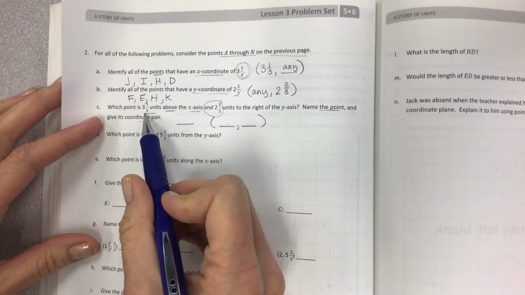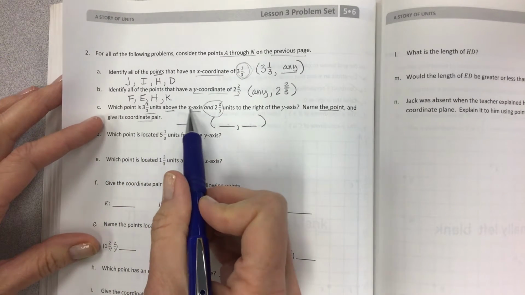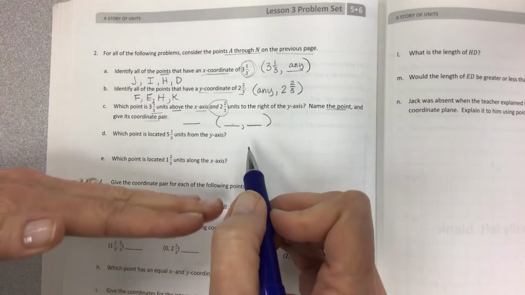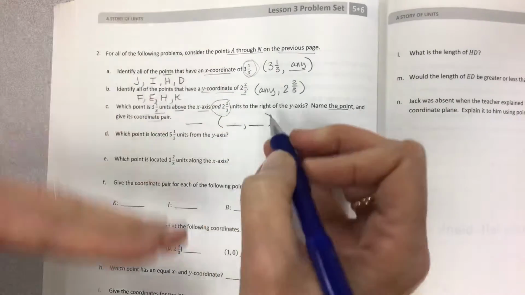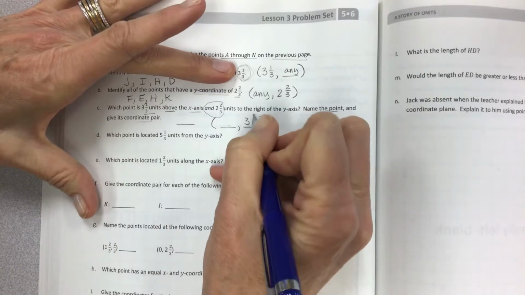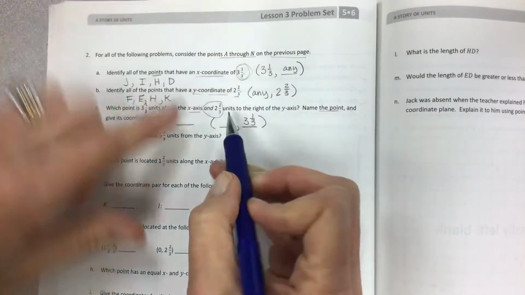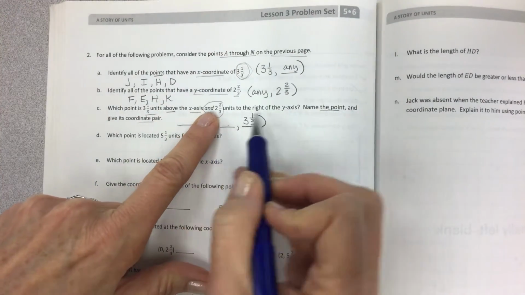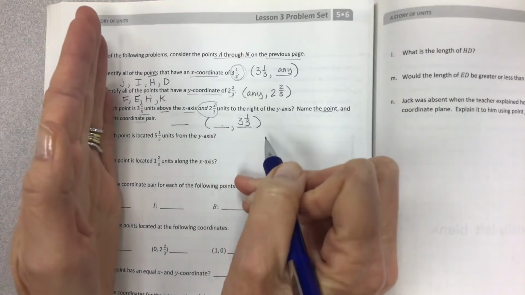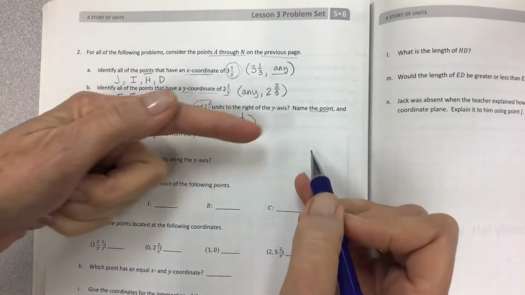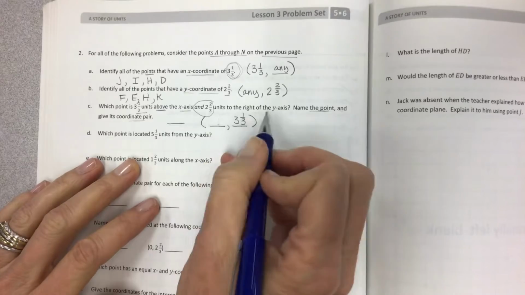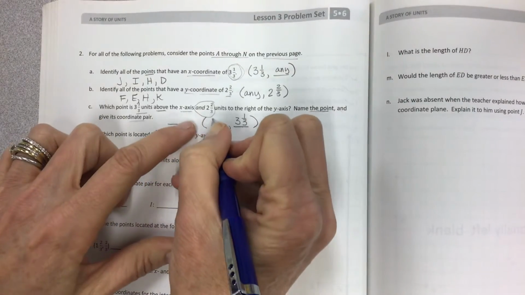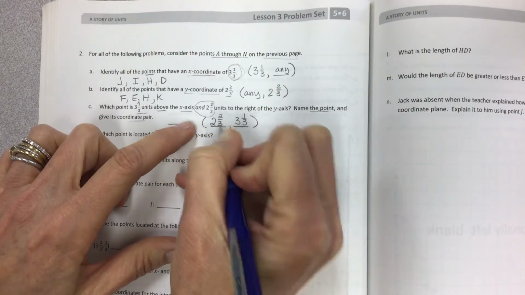Okay, so we want 3.5 units above x. Now, if that's telling you how high you're going, that's the y value. If it's 2 2/3 to the right of the y-axis, it means we're going out from the y-axis, which means you're following the x coordinate.